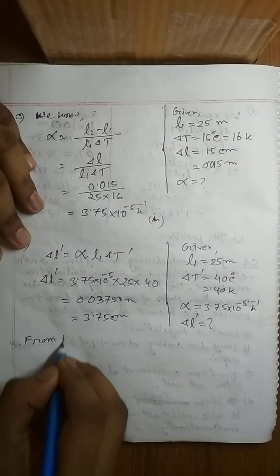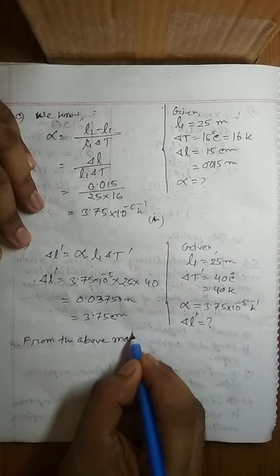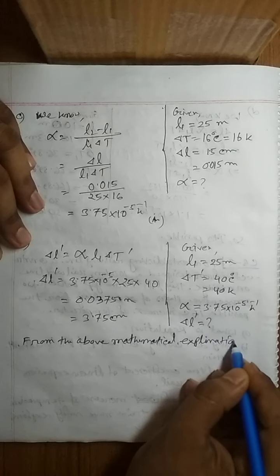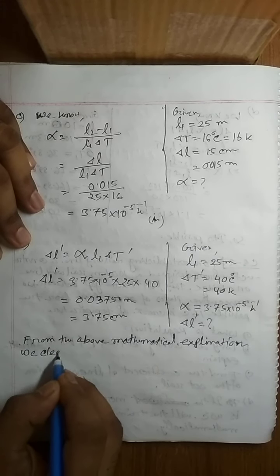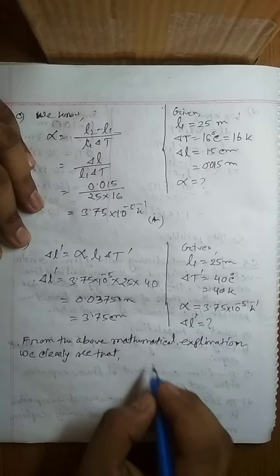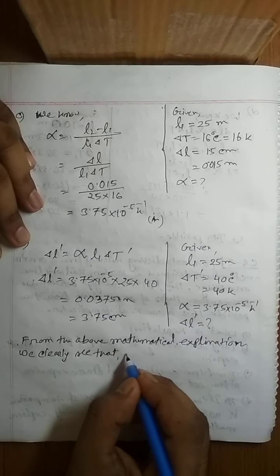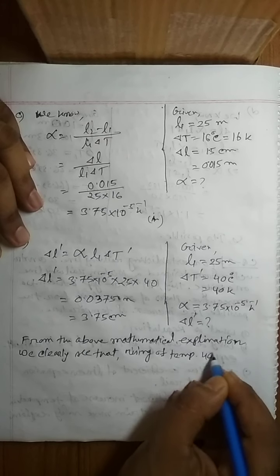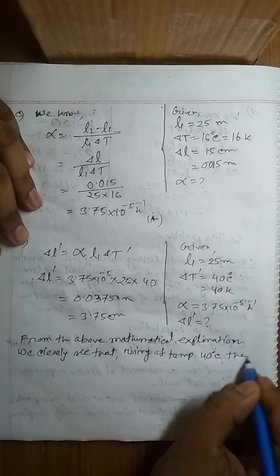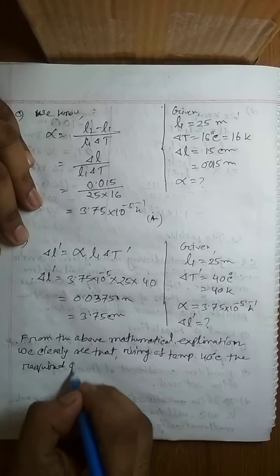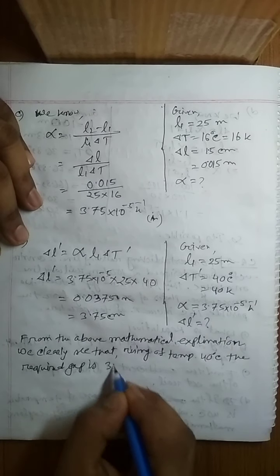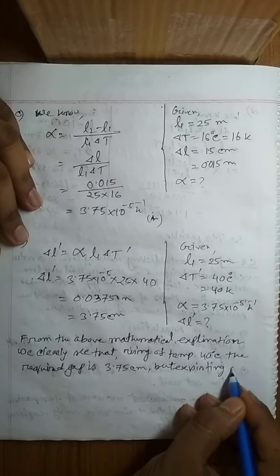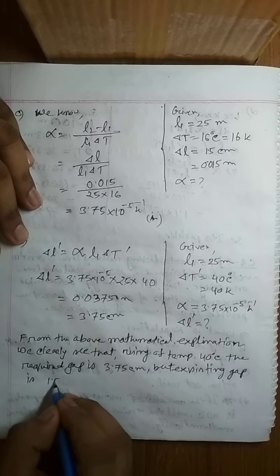So from the above mathematical explanation, we clearly see that with a rise of temperature of 40 degrees Celsius the required gap is 3.75 centimeter, but the existing gap is 1.5 centimeters.